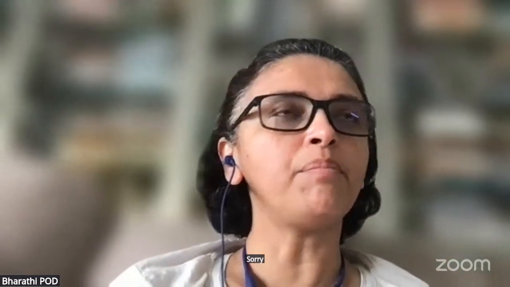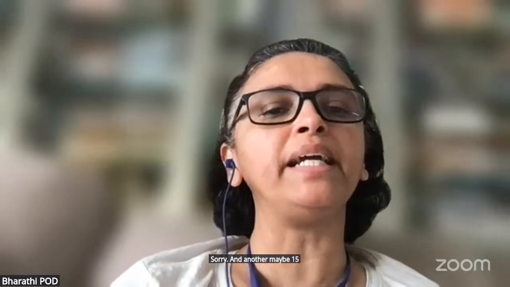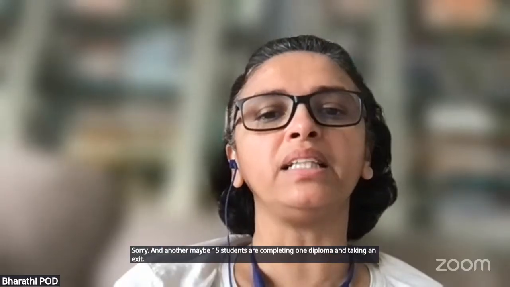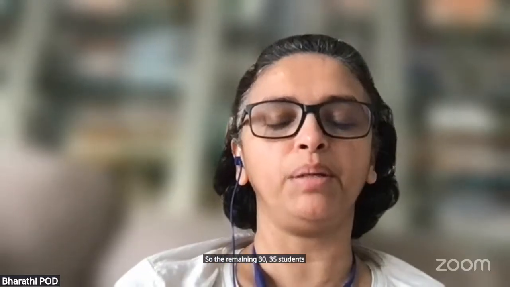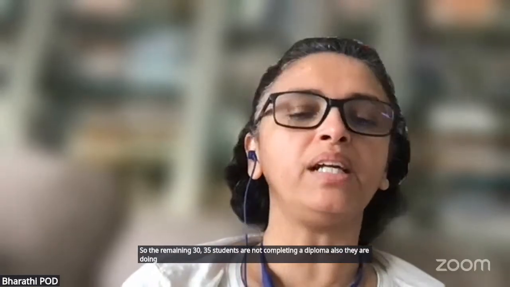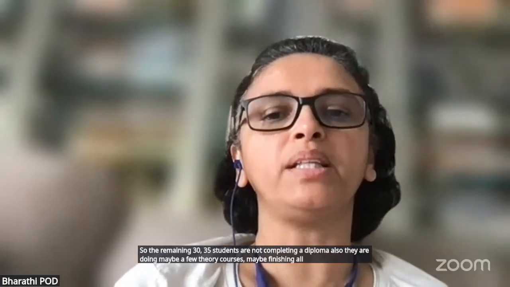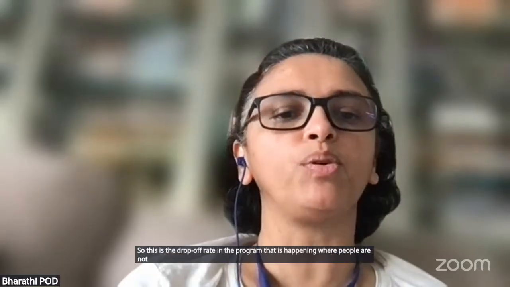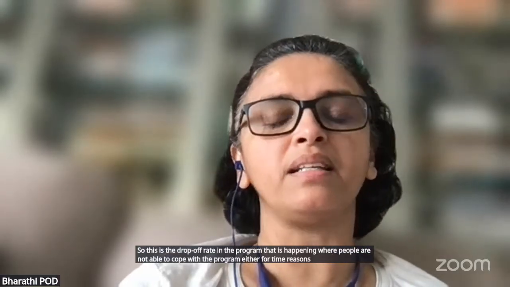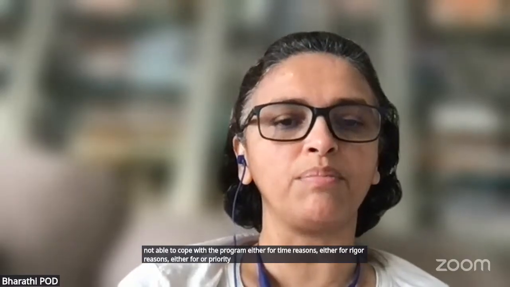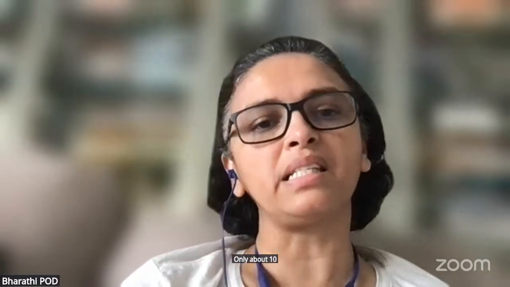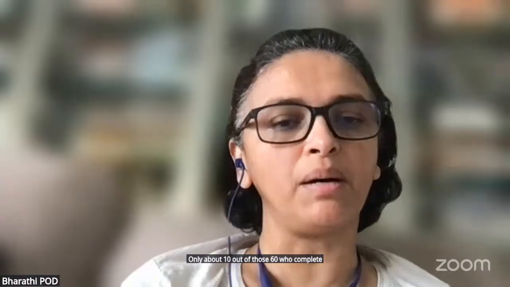And another maybe 15 students are completing one diploma and taking an exit. So the remaining 30-35 students are not completing a diploma also. They are doing maybe a few theory courses, maybe finishing all theory courses, but not the projects that are there with them, and so on. So this is the drop-off rate in the program that is happening, where people are not able to cope with the program, either for time reasons, for rigor reasons, for priority with other items or some such like that. But basically, only about 10 out of those 60 who complete foundation level are even completing both diplomas.